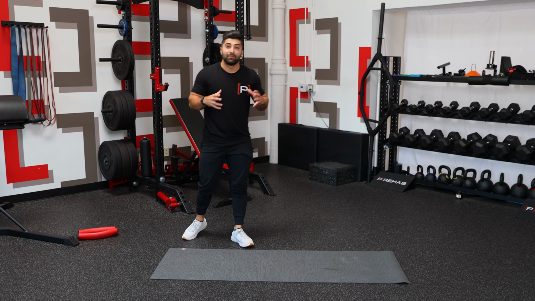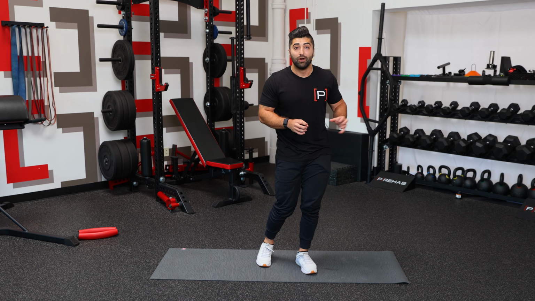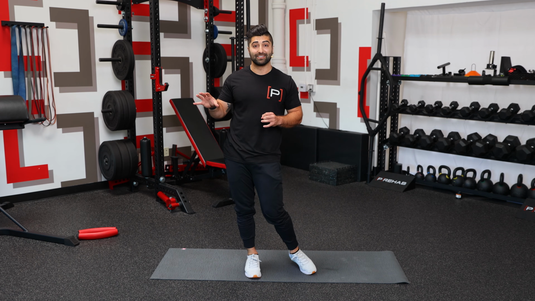So hopefully that gave you some insight, and it's not often straightforward whether it's just a glute med tendinopathy or just a greater trochanteric bursitis. Oftentimes there could be a little bit of both going on as well.